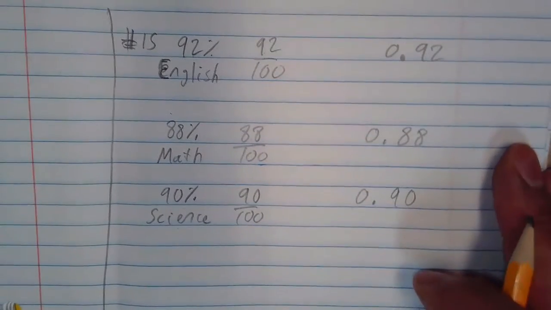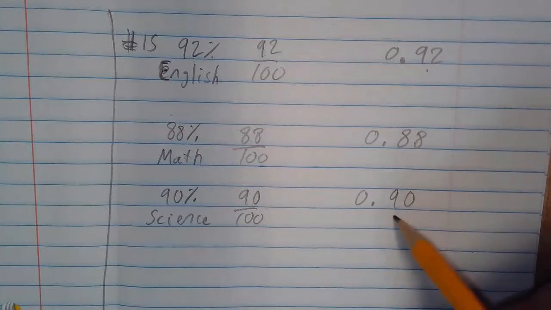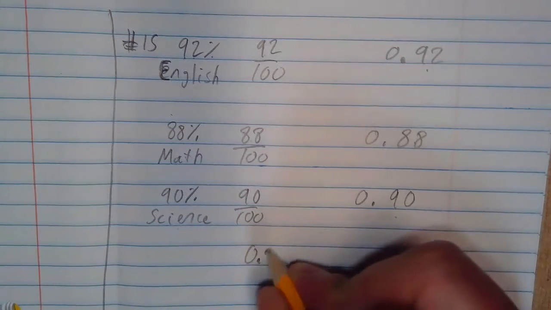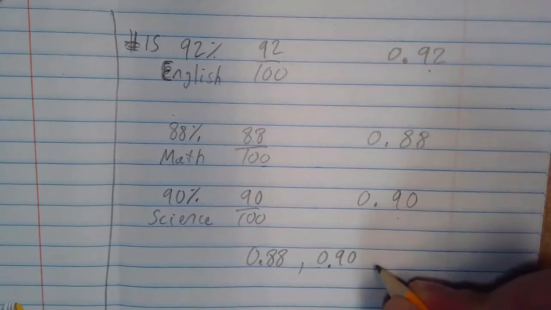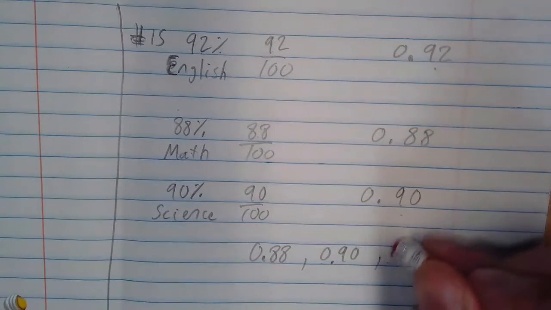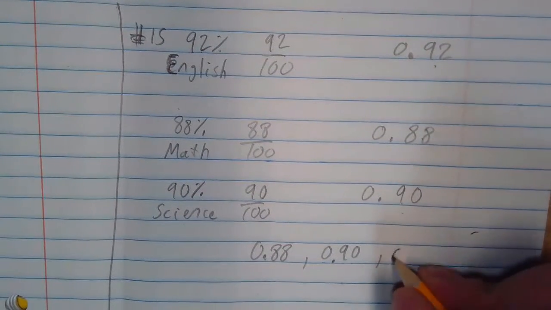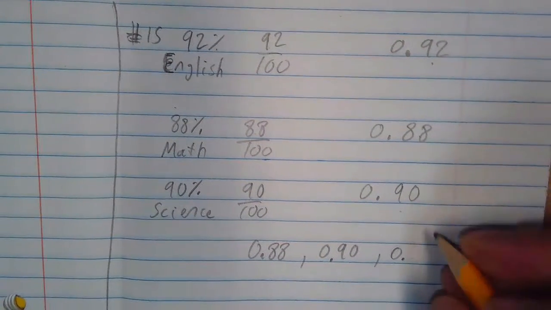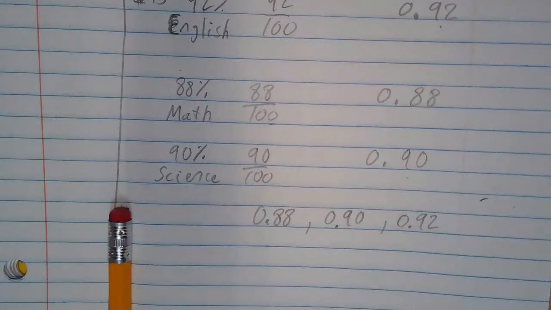Now I got to put them from least to greatest. It's just like money. 92 cents, 88 cents, 90 cents. The smallest one would be 88 cents. Next one would be 90 cents. And the last one would be 92 cents. Why am I erasing it? I like to be precise. So 0, meaning I don't have a whole number, and 92 hundredths. And that's it for 15.